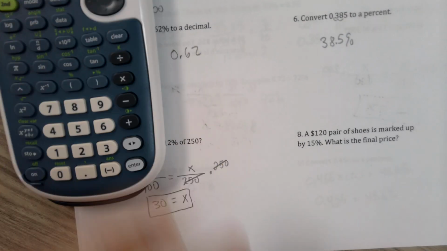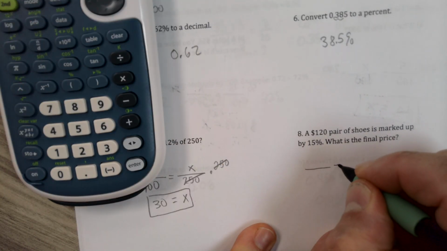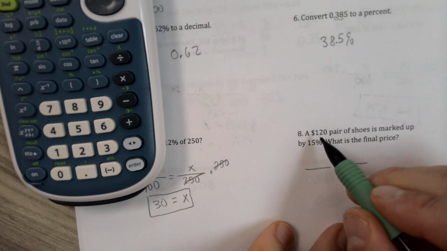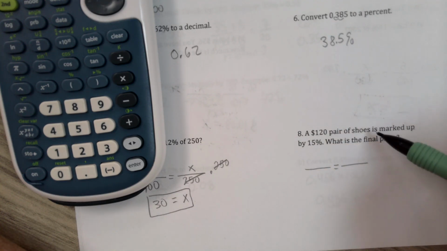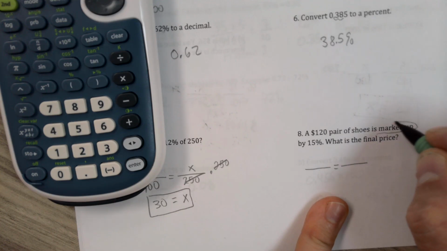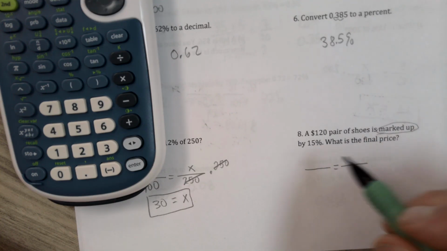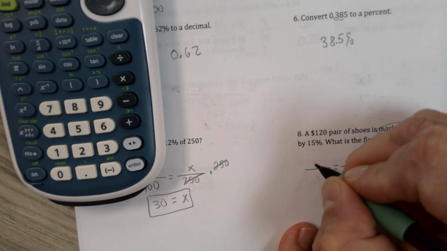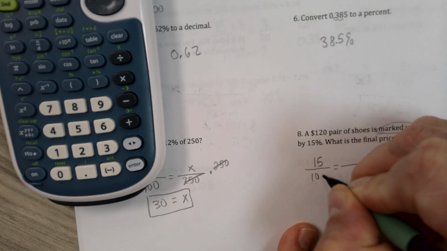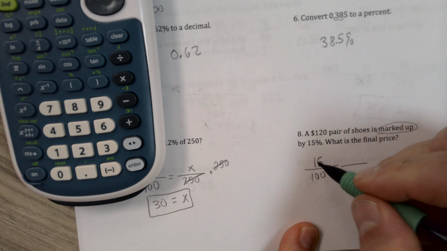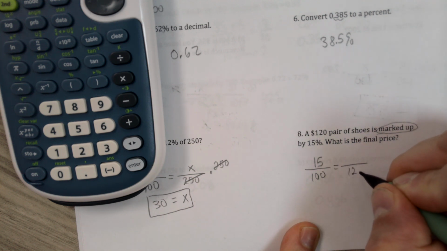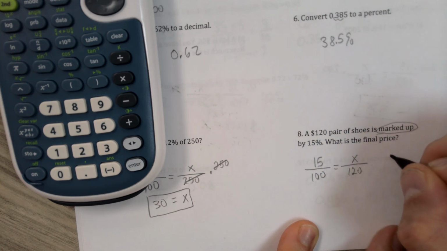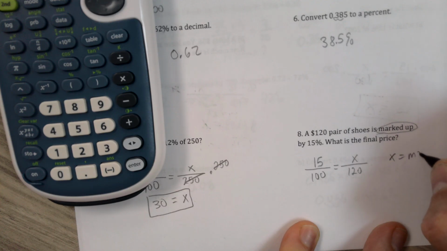And let's do the last one. Now this one we have to be a little more careful with. So a pair of shoes, it's $120 for the shoes, and it's marked up by 15%. Now marked up means the price is actually going to increase. But I still need to find what is 15% of 120 to find this answer. So here's 15. 15% becomes 15 per 100. This is the original price, so it goes on the bottom. And the X is going to be the markup amount, how much they increase the price.